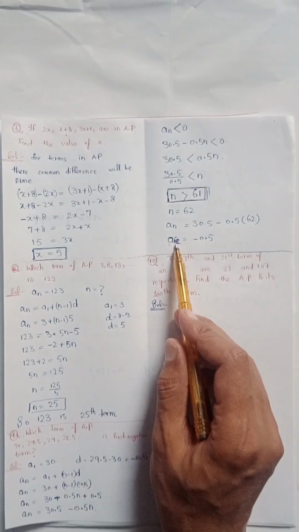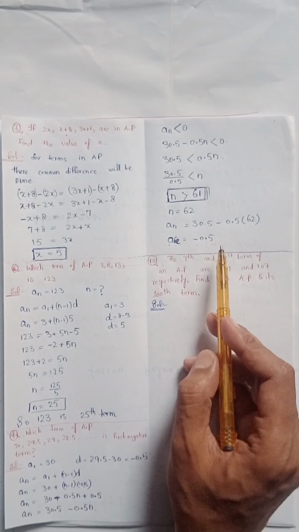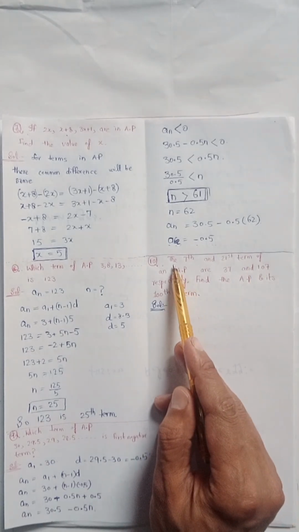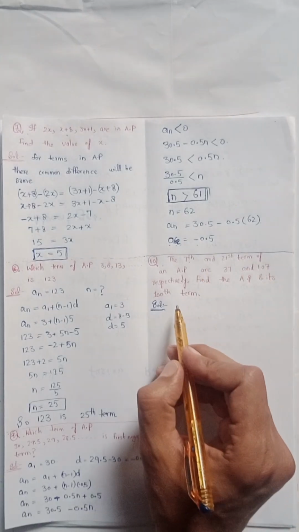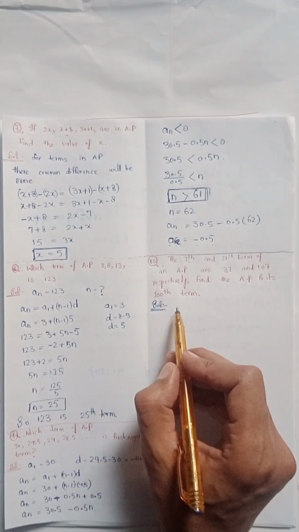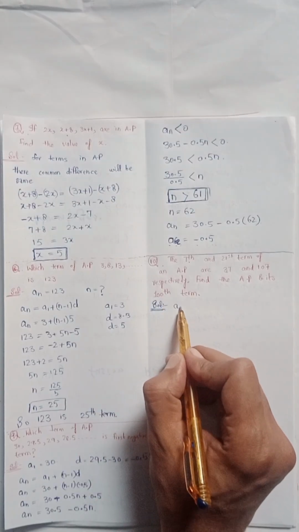In question number 7, the 7th and the 21st terms are given. Find the arithmetic progression. Here a7 is given, that is 37, and the 21st term is 107.